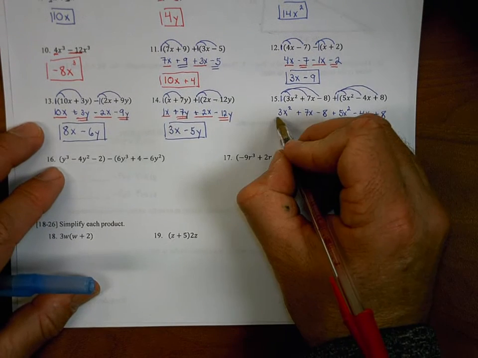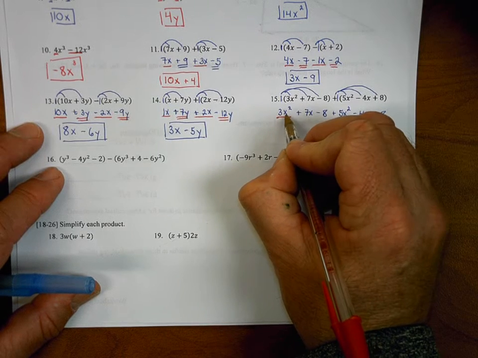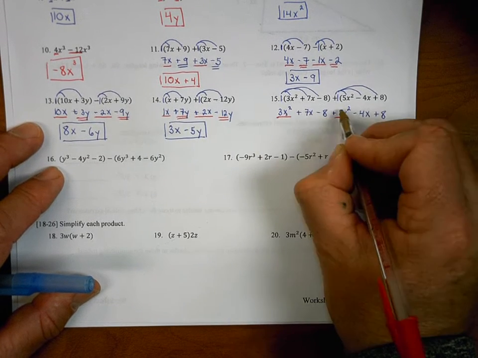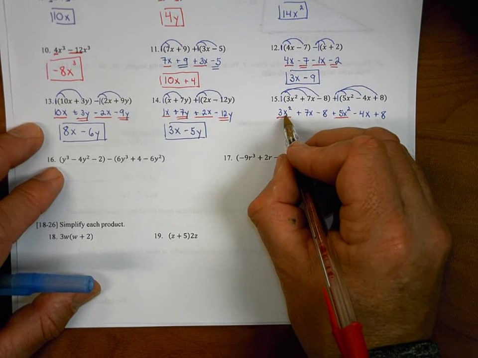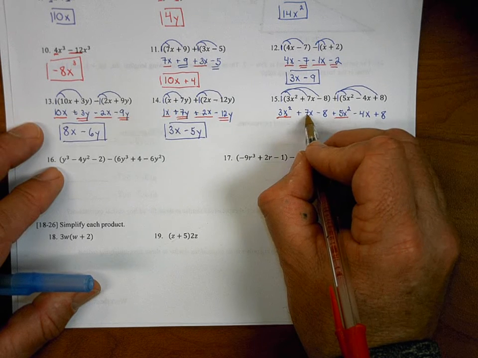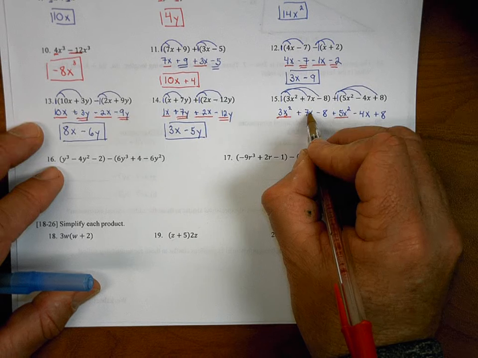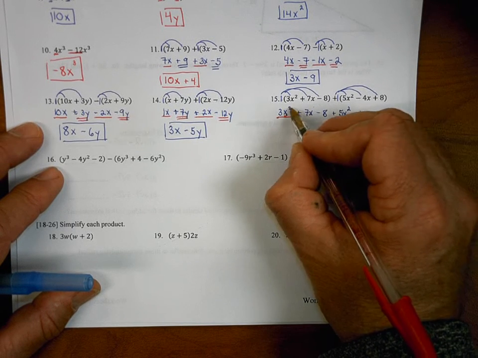Now, in order for terms to be like, they have to have the same variable, okay, and then the variable has to have the exact same exponent. So 3x squared is like with 5x squared, but don't make the mistake of thinking that 3x squared is like with positive 7x because they both have an x. These two are not like because that x does not have the same exact exponent.